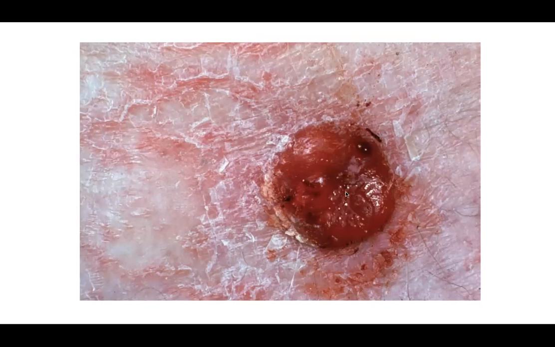Really, the differential for a red ulcerated papule on dermpath is quite large. So this could be anything in your imagination. It could be an epithelioid sarcoma. It just really depends on what the final histology shows. So if this lesion is growing, it doesn't really matter. You're going to need to biopsy it and show what it is on histology.